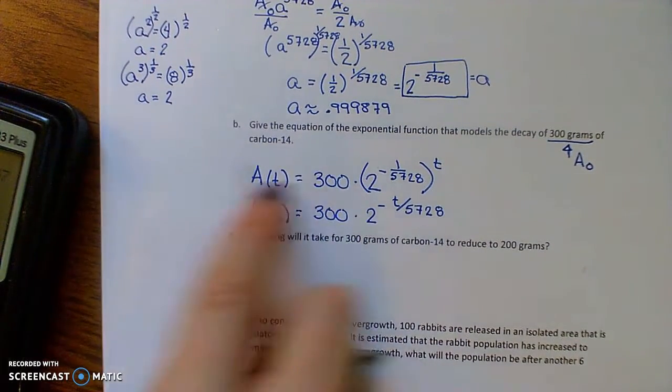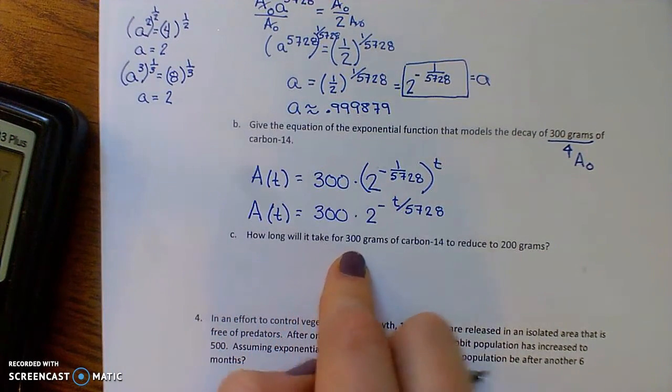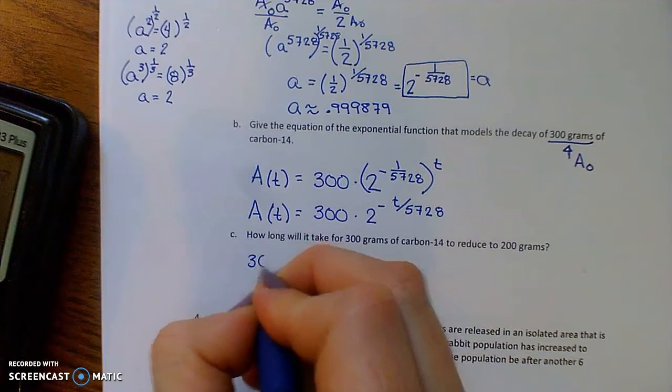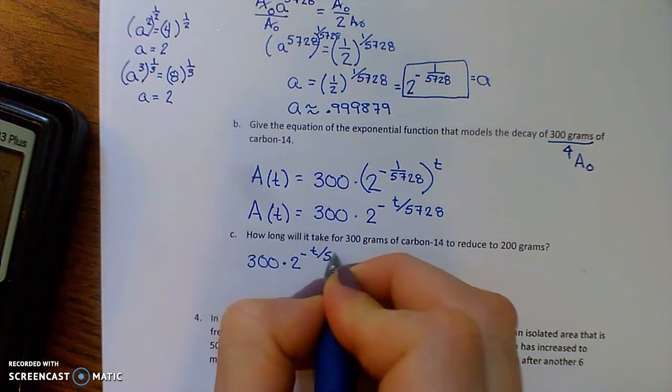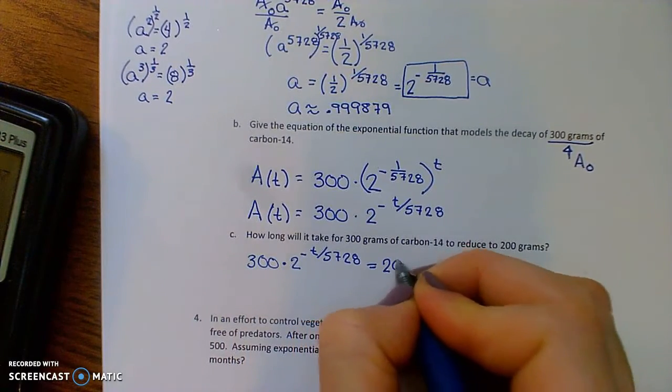All right, and then we can use this equation to answer some questions, like how long will it take for 300 grams to reduce to 200 grams? So here, I would set the equation equal to 200.